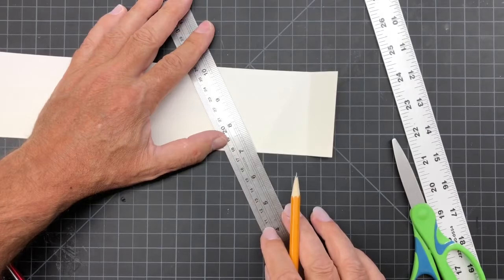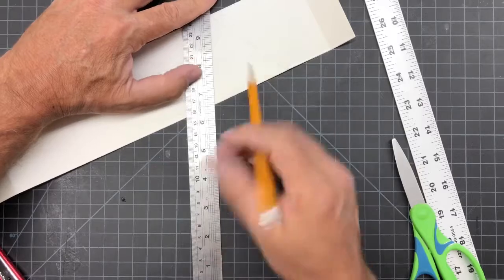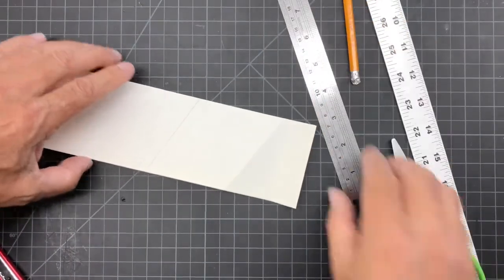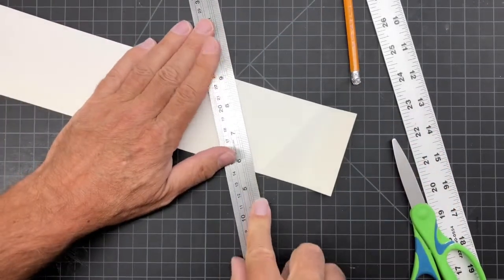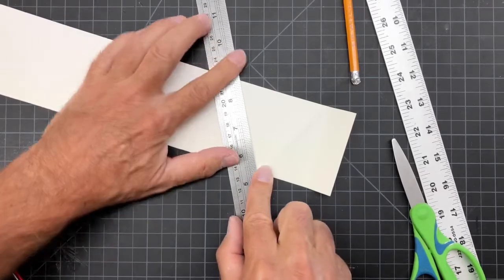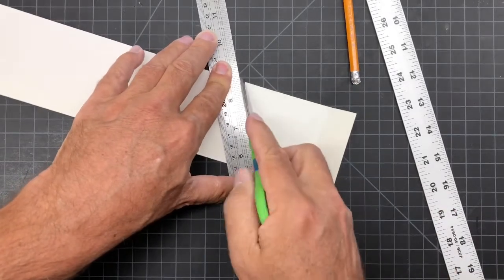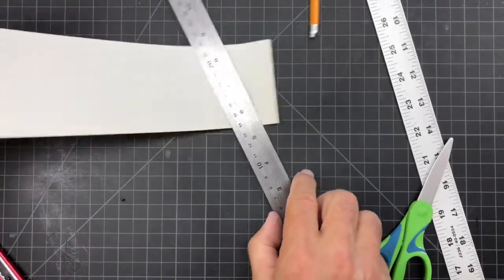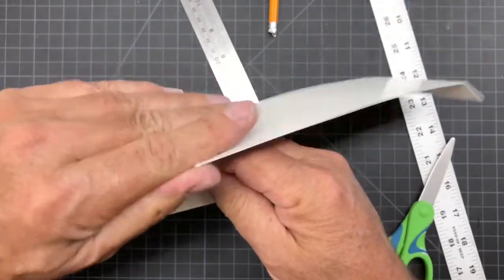Any drawing, if I have to do it on the other side, I'll probably try to keep it lighter because I don't want it to interfere with my design later on. And if I can keep it really light, if it is on the other side, I can hopefully erase it before I do my drawing on there or painting. All right, once again, bam. I score, and then I can fold right along that score.